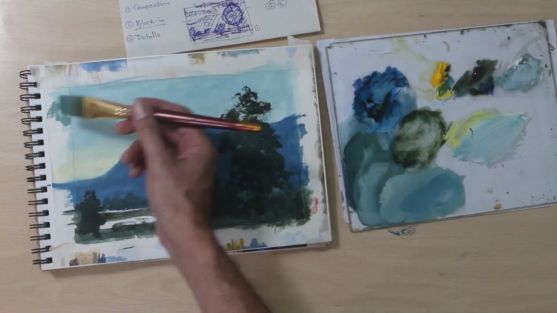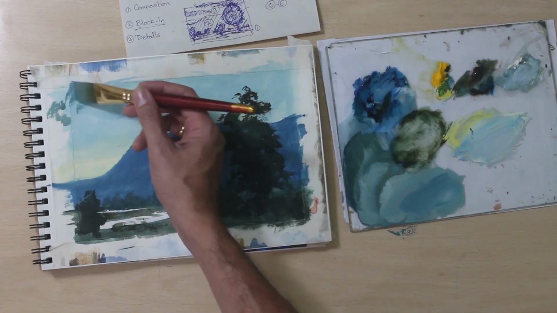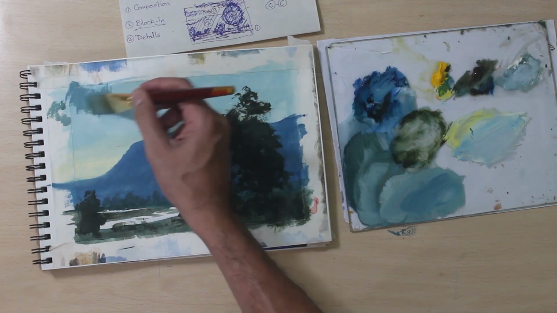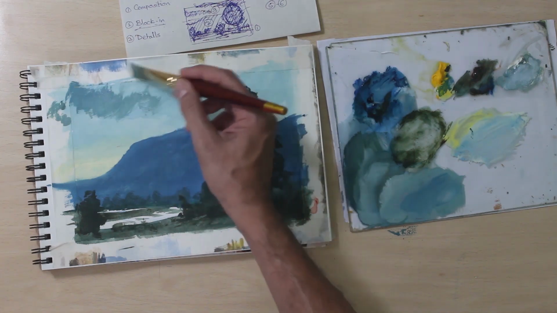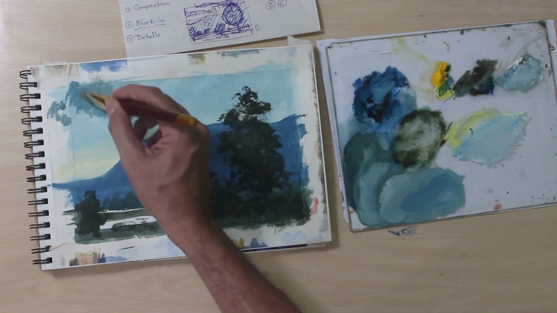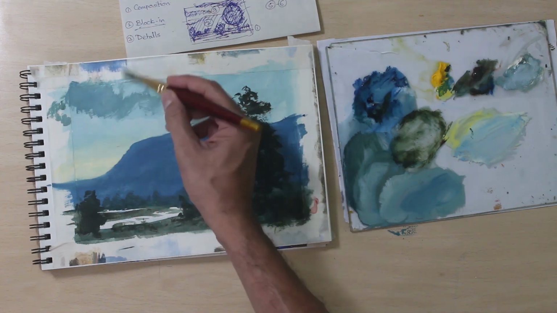So I want a cloud to come in from here. So I'm using a dry brush, and that ensures that the color doesn't spread on its own.